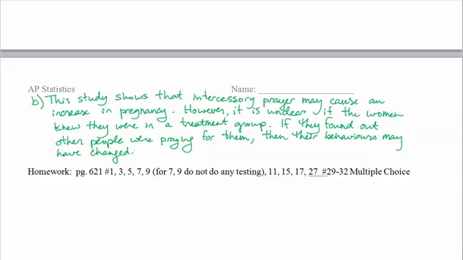And they could have made sure they used a blind study. They could have also had a placebo group where they were told, in fact, two placebos. In addition to the two we had, they could have had one that was told they were being prayed for, and another that wasn't, and then one that was told they were not being prayed for, but actually were. So you could look at placebo effects in this situation as well. So here is your homework assignment, and we will look at some of those questions in class next day.